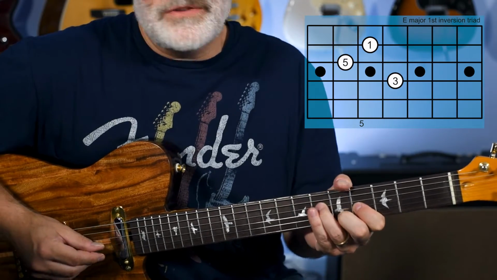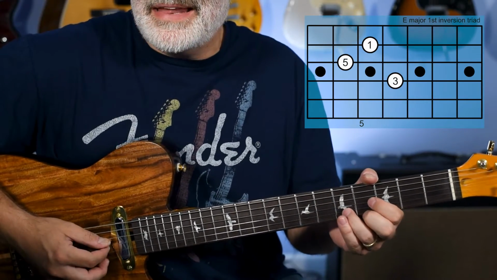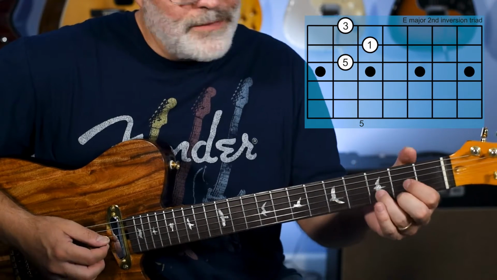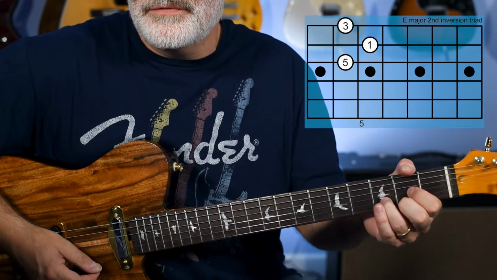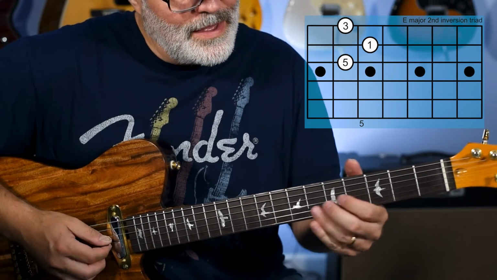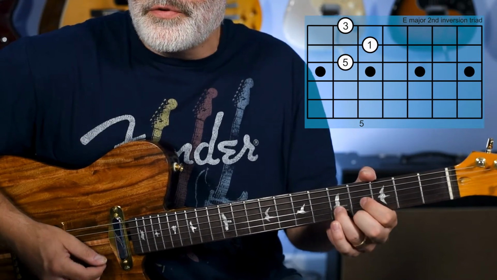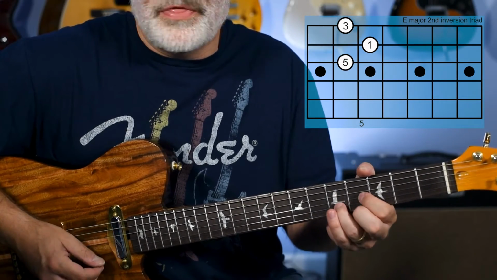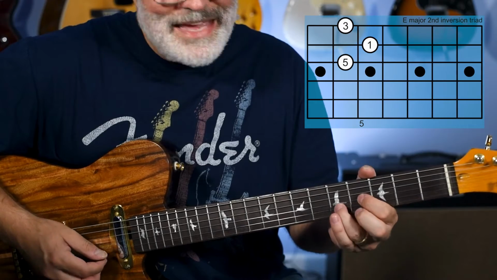All right, and the next E major triad we're going to look at is this one right here. So this is E major. Feels just like a D chord. If you just slide it up 2 frets, the root is right here. That's where 1 is. So this triad goes 5, 1, 3. It's a second inversion triad because it's the 5th in the bottom. 5, 1, 3. The notes go B, E, G sharp.